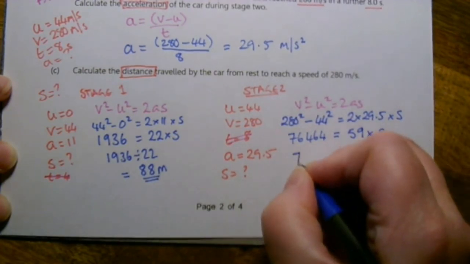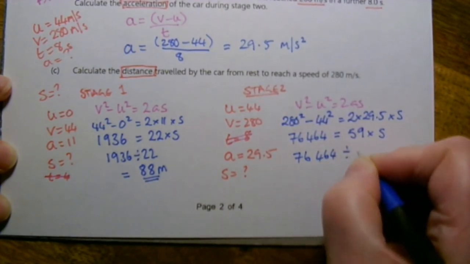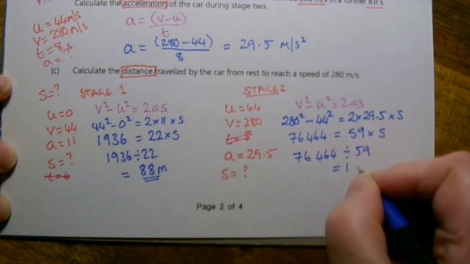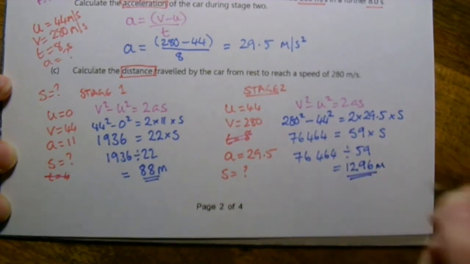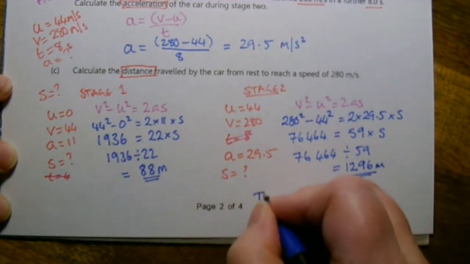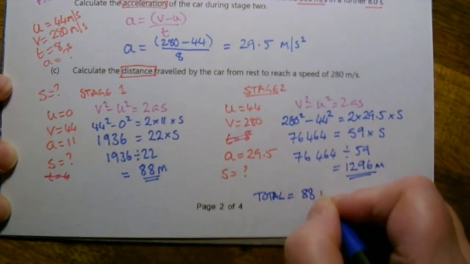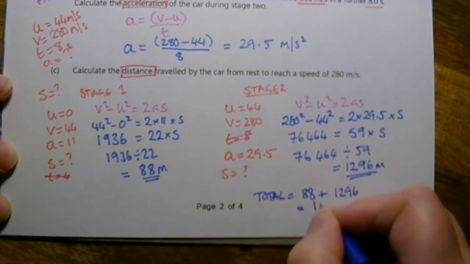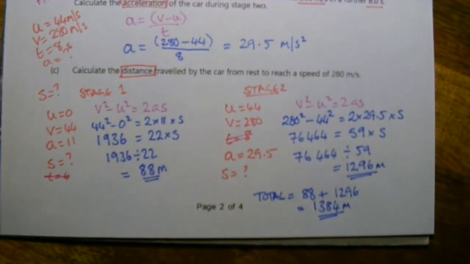So s must be 76,464 divided by 59, which is 1,296 meters, and that's for stage 2. So the total is stage 1 plus stage 2, 1,384 meters.